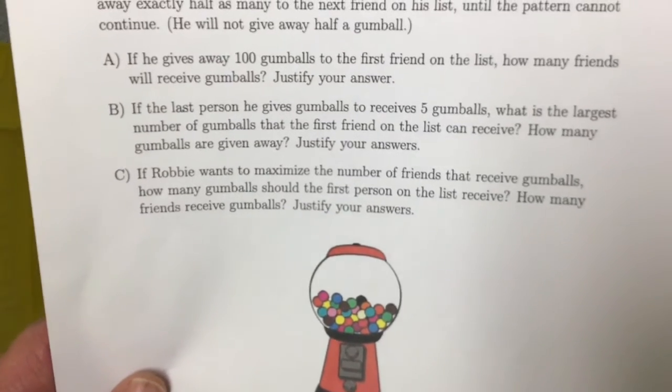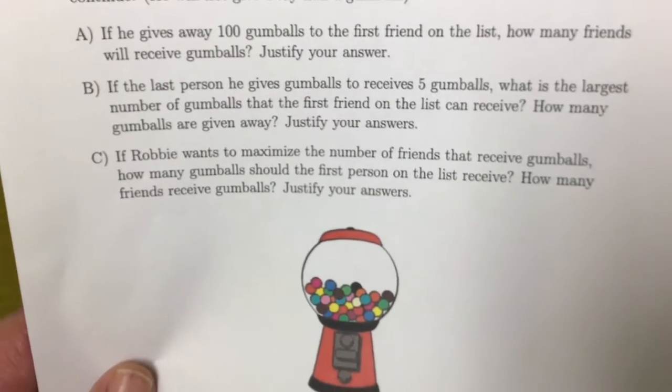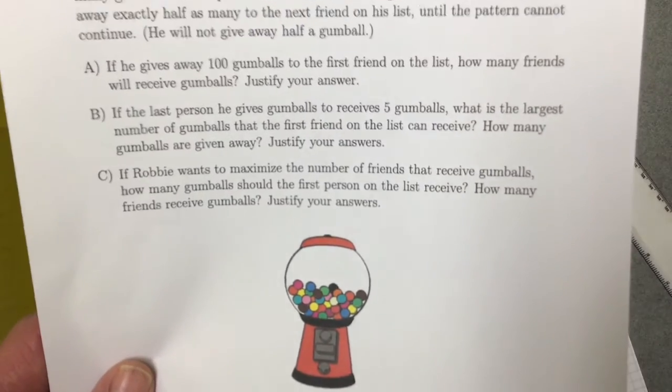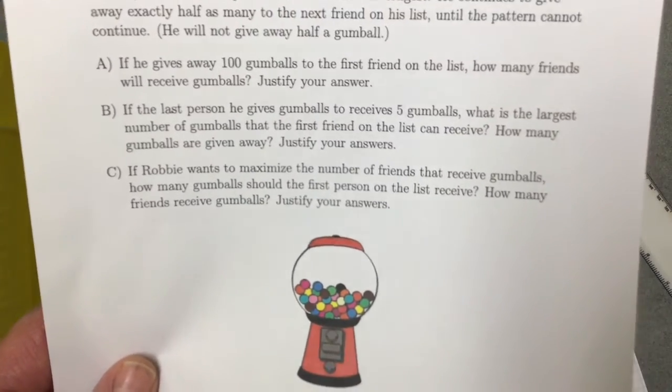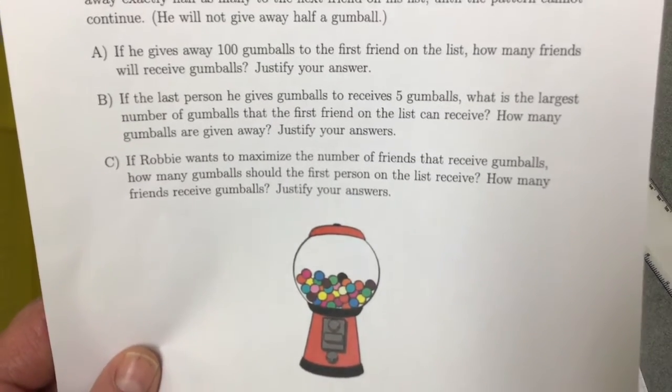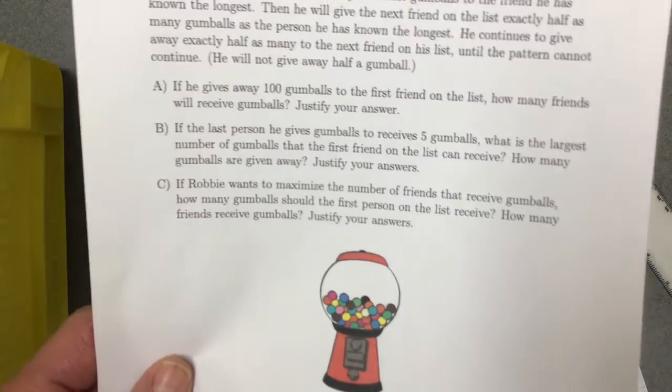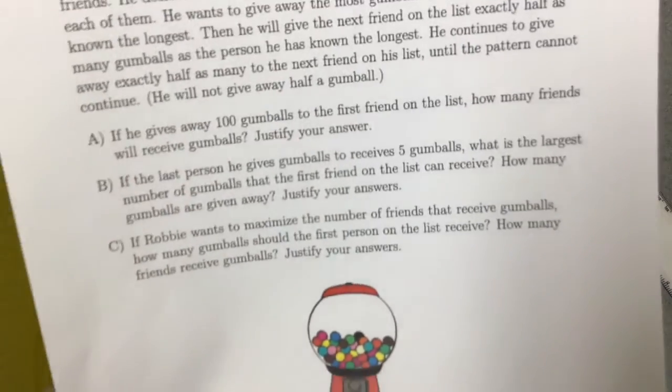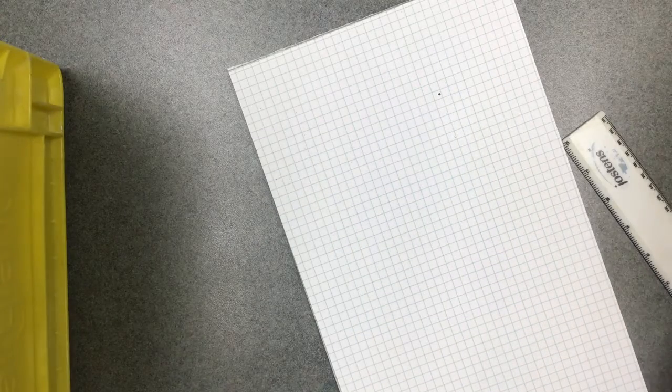So the friend he knows the longest, he gives them an amount. Then the next friend, he cuts that in half. And remember, the pattern stops when he has to give away half a gumball. Okay, so we're going to try and do some guess and testing. So let's start this problem.